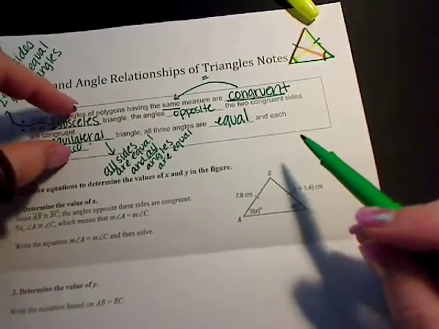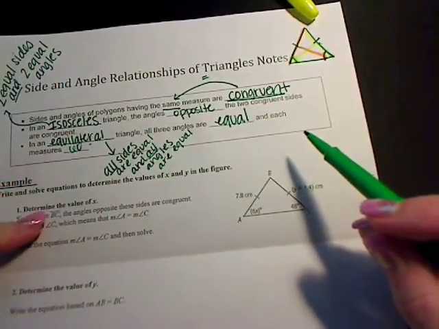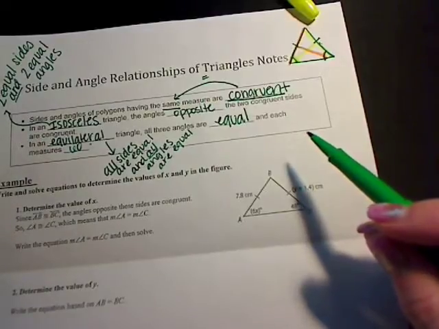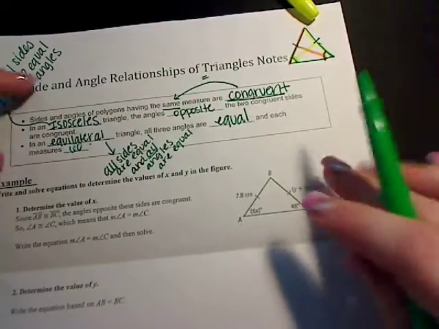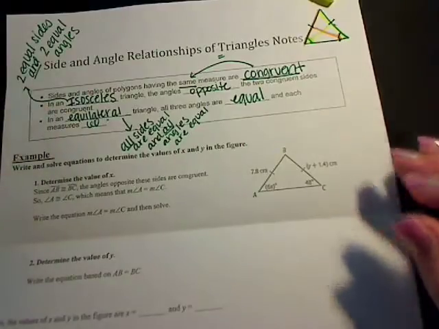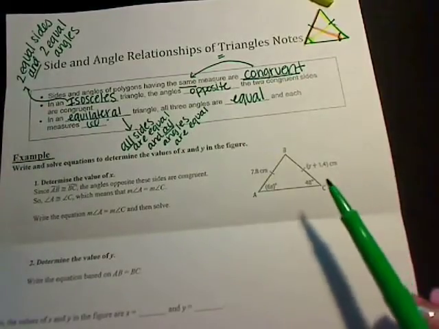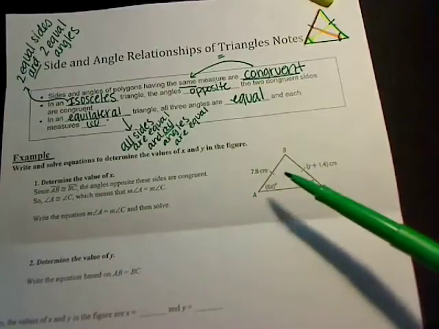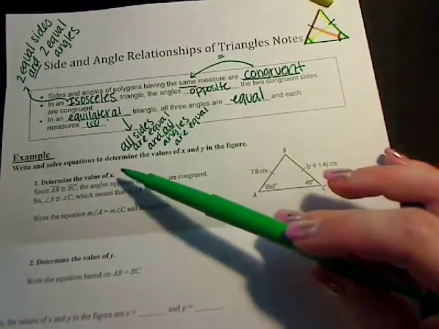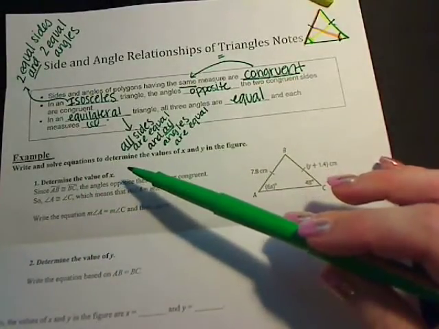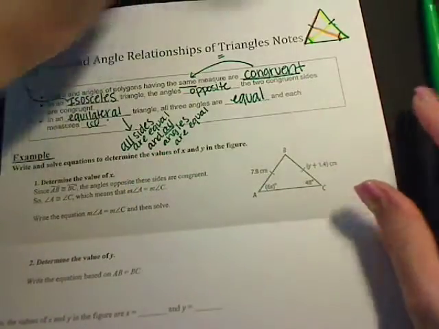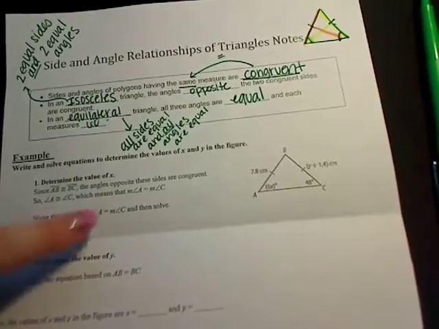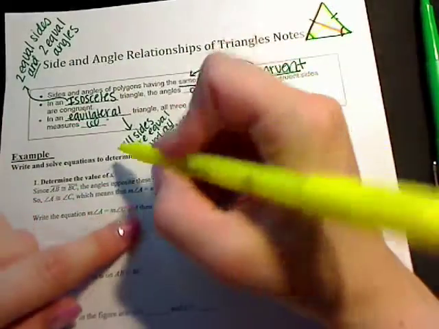So this is kind of stuff that we needed to go over before we can go and determine values of x's and y's. Okay, so for our example, it says write and solve equations to determine the values of x and y in the figure. So on number 1, they want us to determine the value of x. All right, and if you look here, I just want to bring this to your attention. I'm not going to really look at this so much because it gets kind of confusing and wordy.